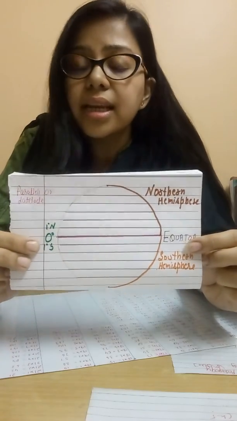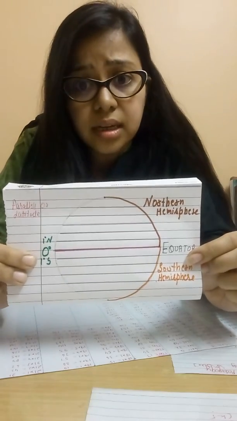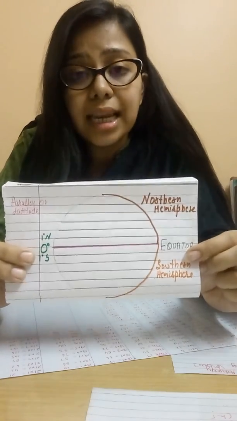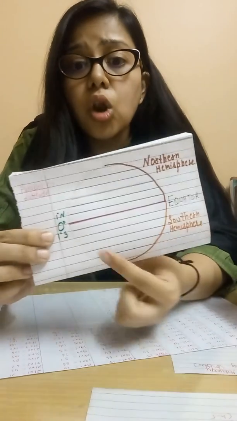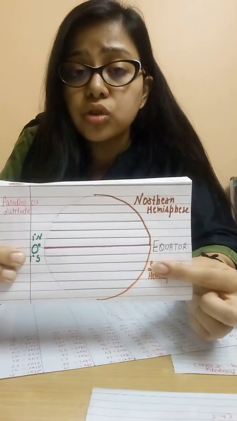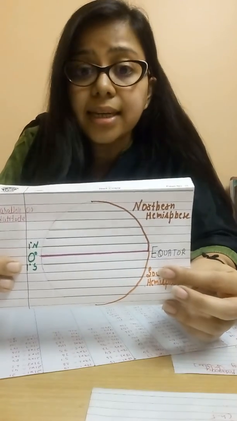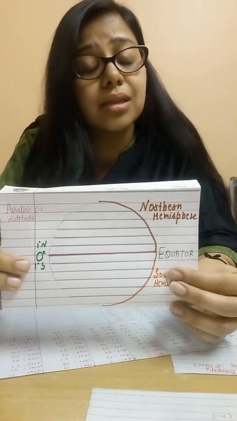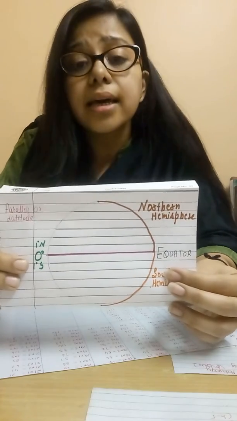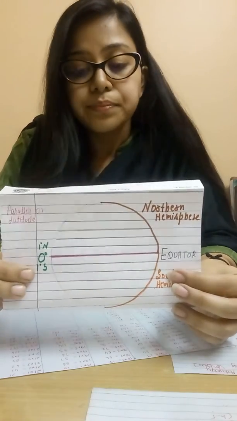Now these latitudes are measured in degrees. Yes, they are measured in degrees. The equator is 0 degree latitude. It is the longest line which divides our earth. The equator is also known as the Great Circle.